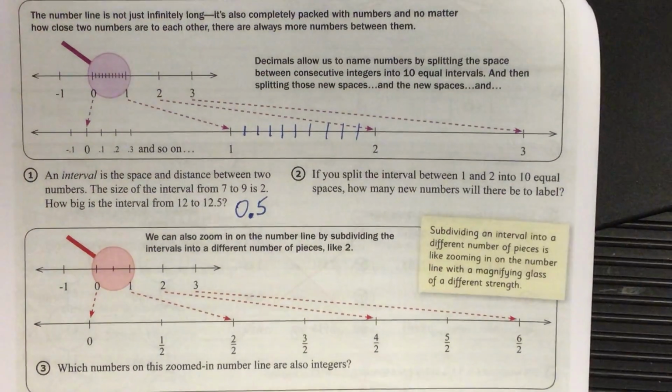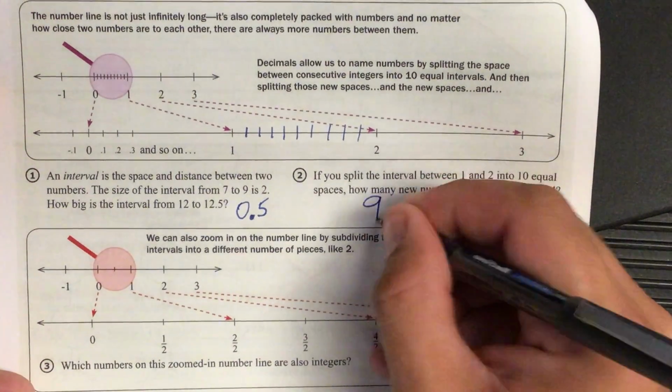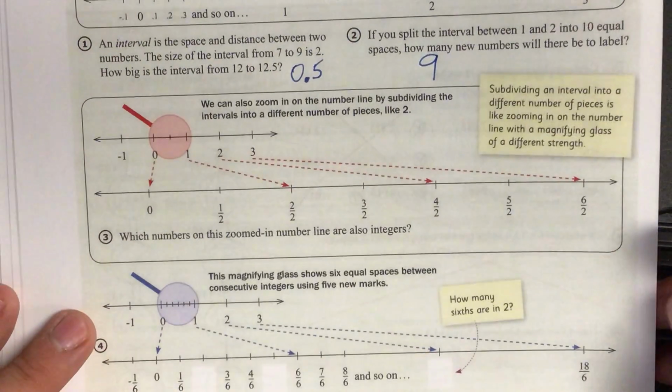So how many spaces did we add? So I was right. 9 spaces, because the last one gets you to 2. I'm pretty smart when it comes to this.